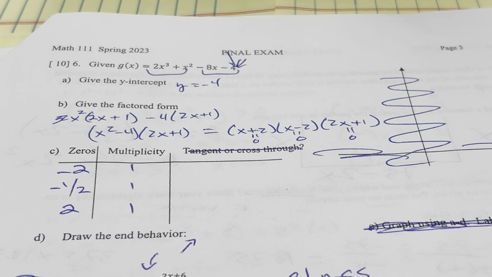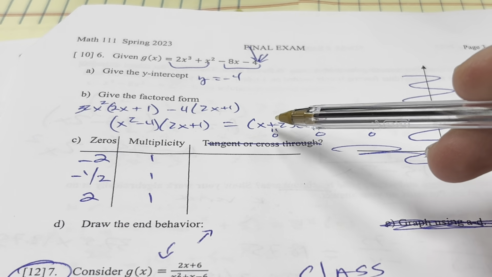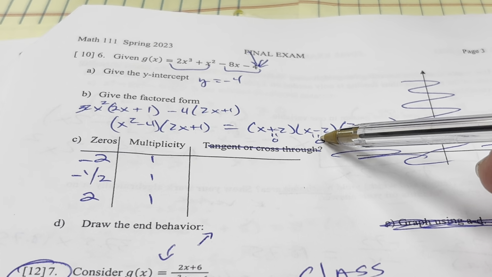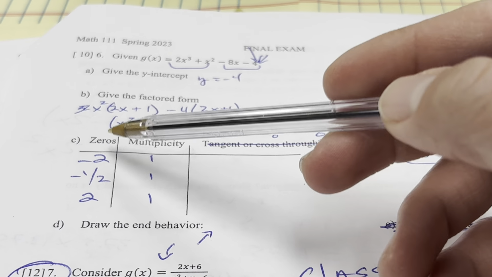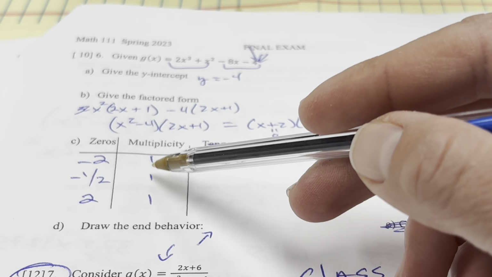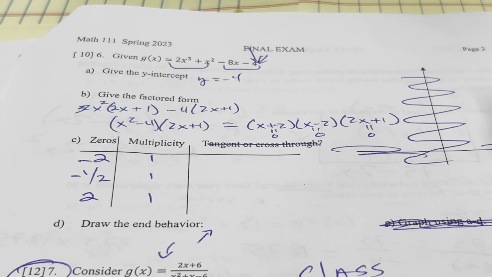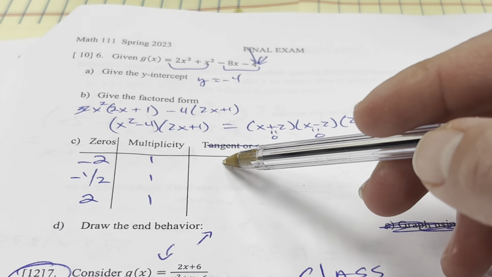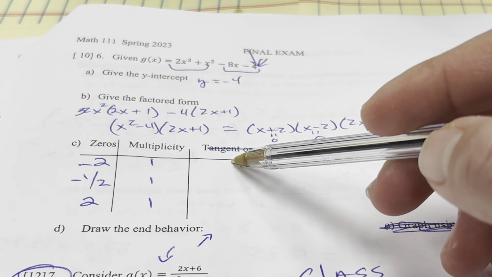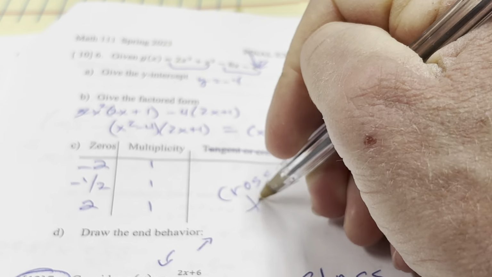Okay, then let's take a look at my zeros. So I just set it equal to 0, so I get zeros of negative 2, positive 2, and negative 1/2. None of these are squared, so they all have multiplicity 1. And we talked about this Thursday in class. Because you don't have a multiplicity of 2, that doesn't mean it's not a tangent. It doesn't hit that point, then bounce off. So it's going to cross through on all of them.